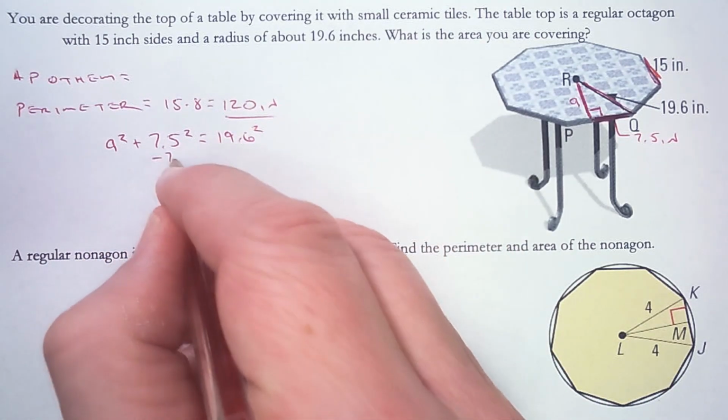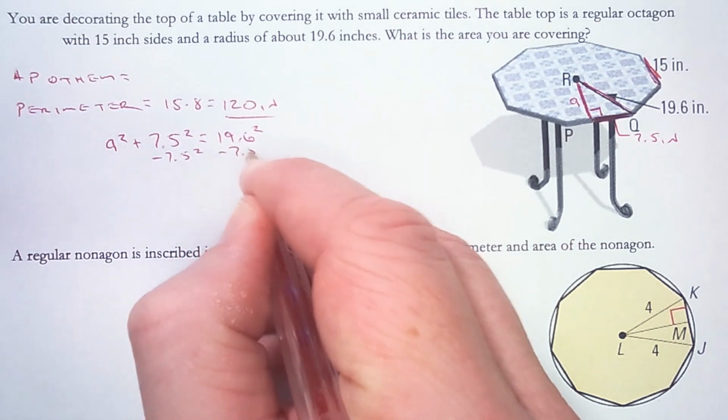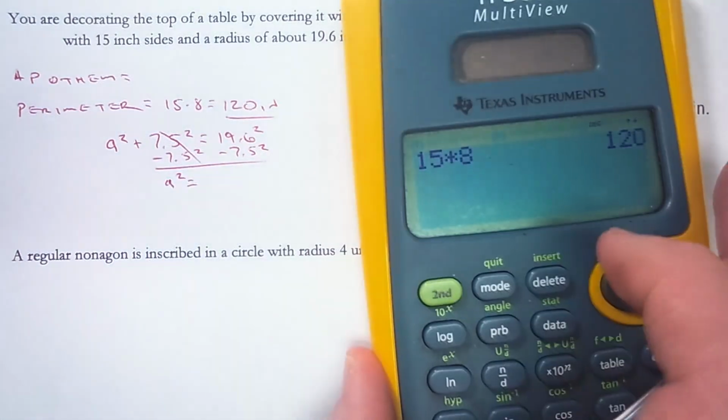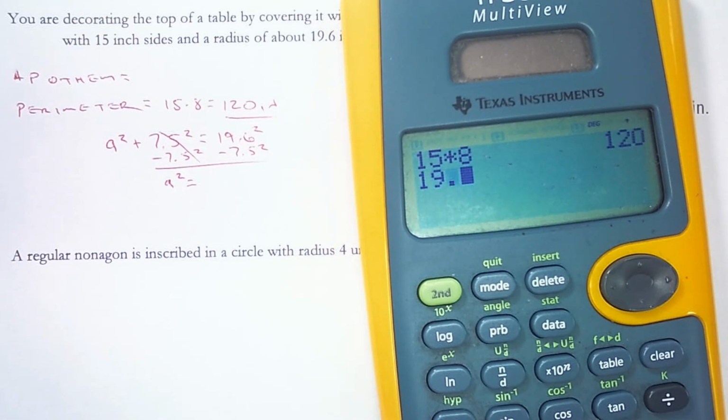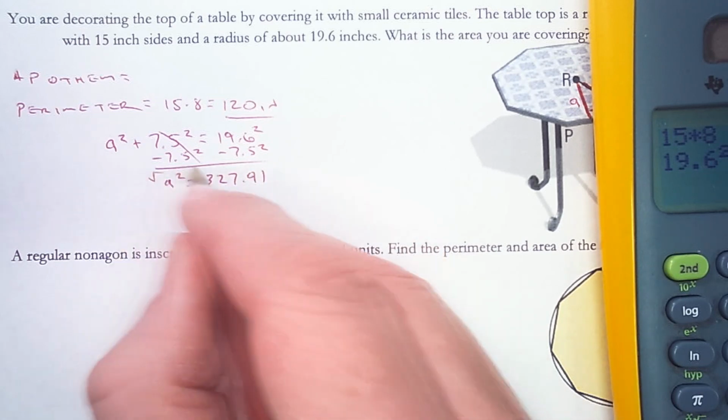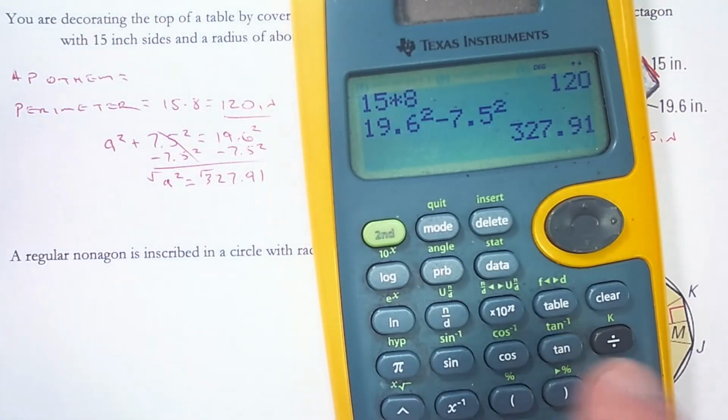So we'll do minus 7.5 squared on both sides. So A squared equals 19.6 squared minus 7.5 squared, which is 327.91. And then we will take the square root of both sides.